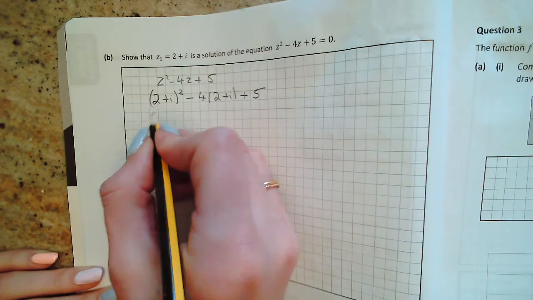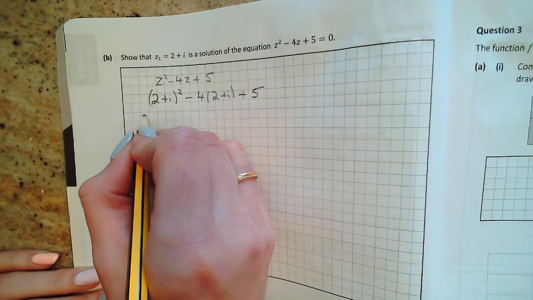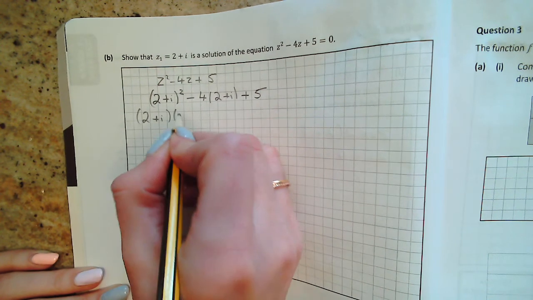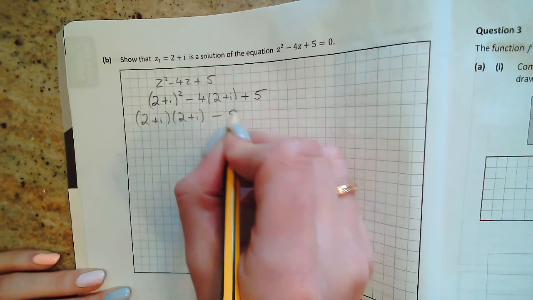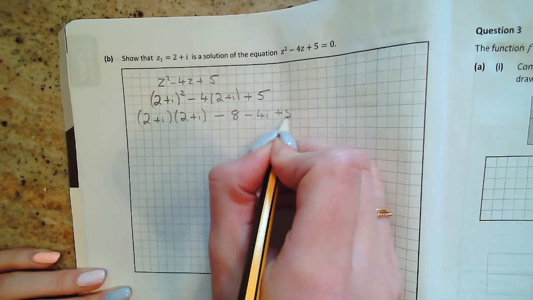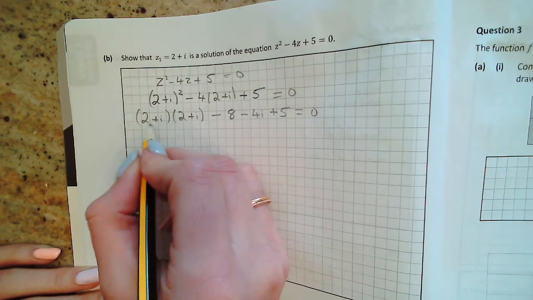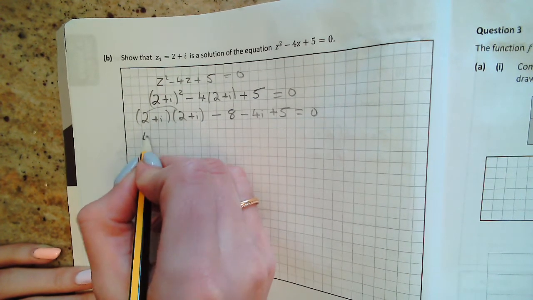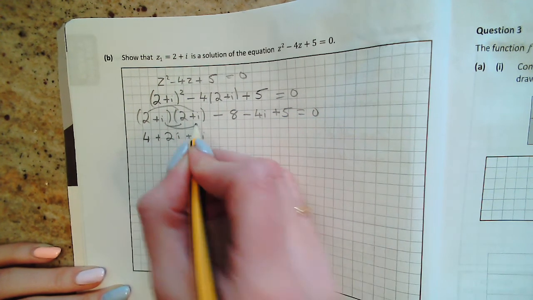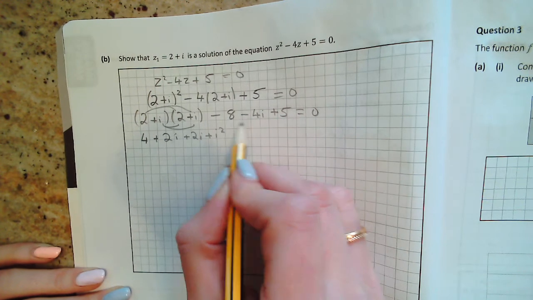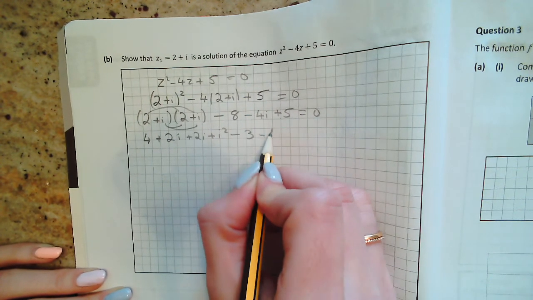Now let's multiply out. I'll do this the long way. So we will have 2 plus i by 2 plus i. Got to multiply them out. Minus 8 minus 4i plus 5 all equals 0. Break up these brackets. I'm going to do the quick method here. 2 by 2 is 4 and 2 by i is 2i. I'm going to keep these the same. I'm going to tidy up that 8 and 5. Minus 3 minus 4i equals 0.